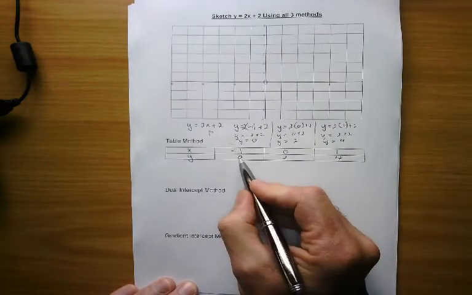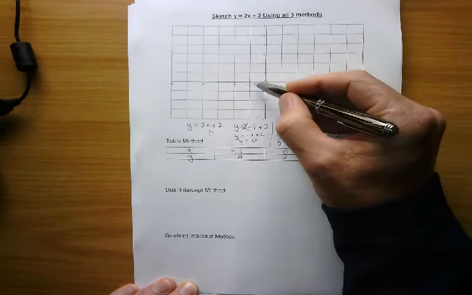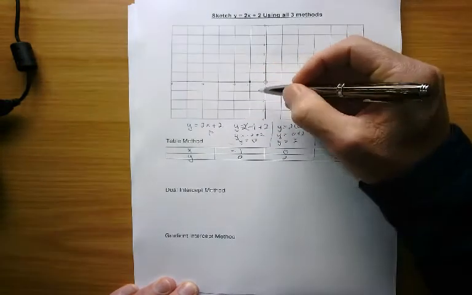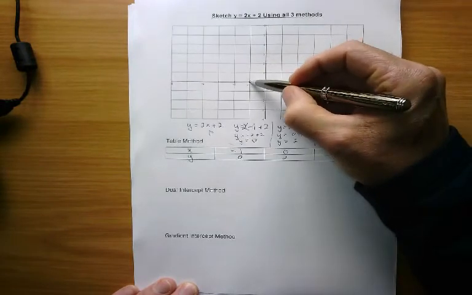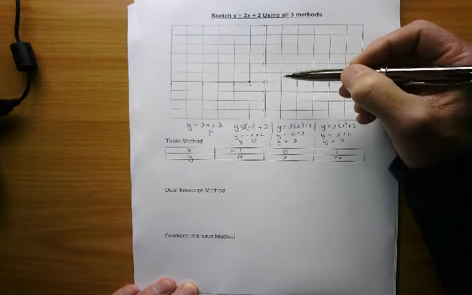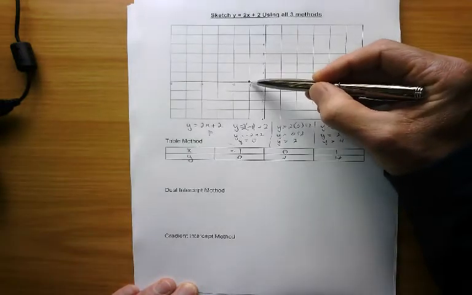Now this will give us a coordinate. When x is minus 1, y is 0. There's minus 1 there. So it's right on that point. So in other words, that coordinate has two values: an x value of minus 1 and a y value of 0.